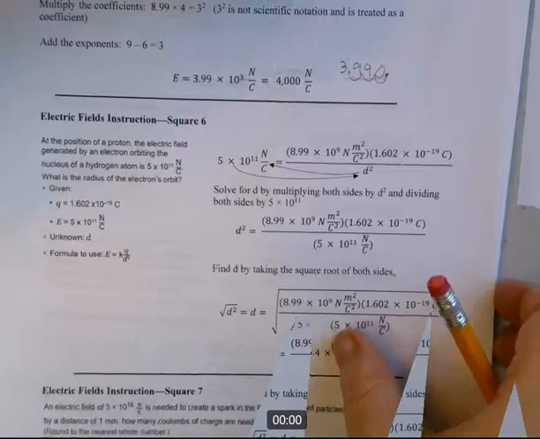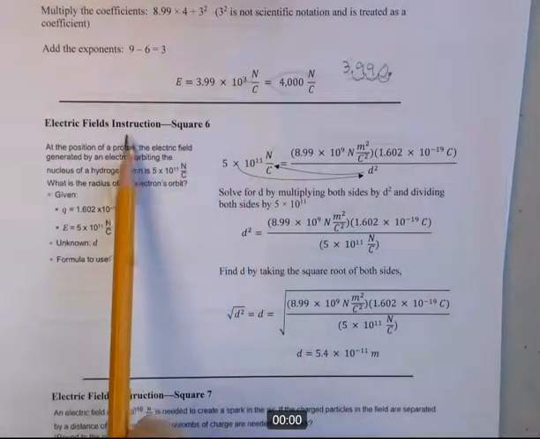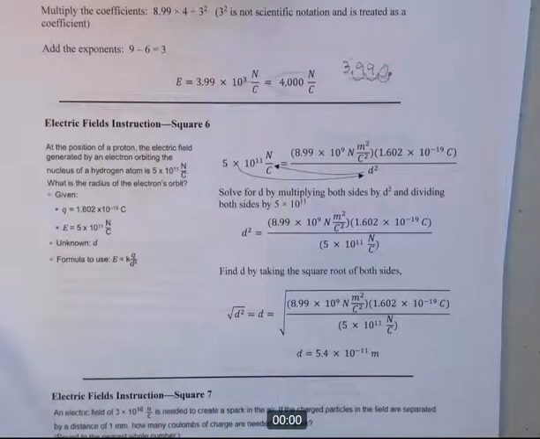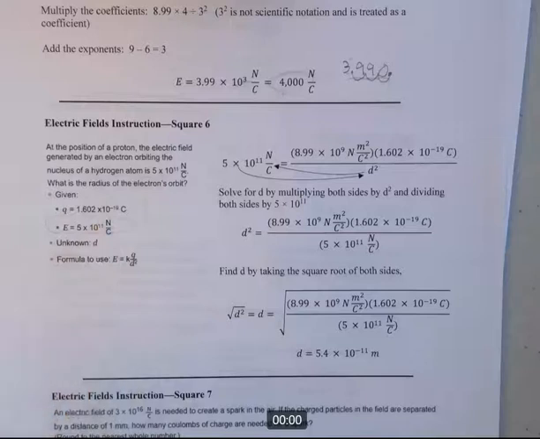Another problem here. So this is square 6 in the instruction part of the electric fields lesson. So at the position of a proton, the electric field generated by an electron orbiting the nucleus of a hydrogen atom is 5 times 10 to the 11th newtons per coulomb. So that's an electric field. So there it is right there. They've written that out for you.